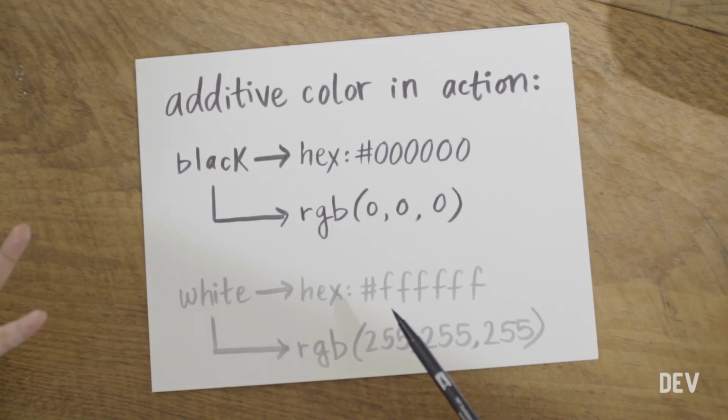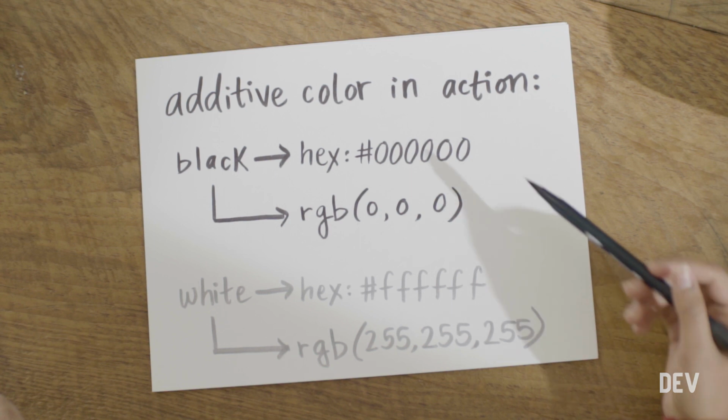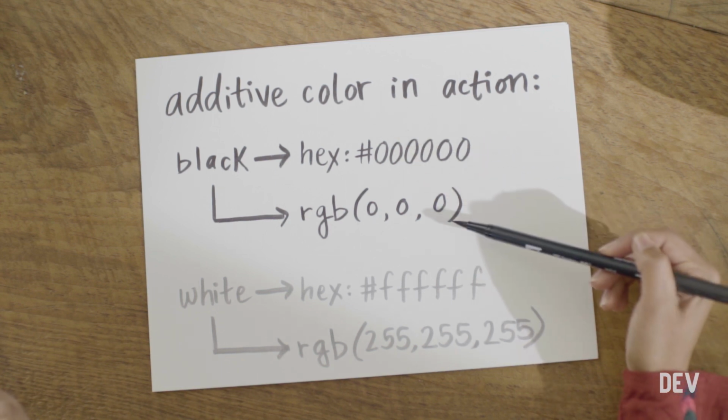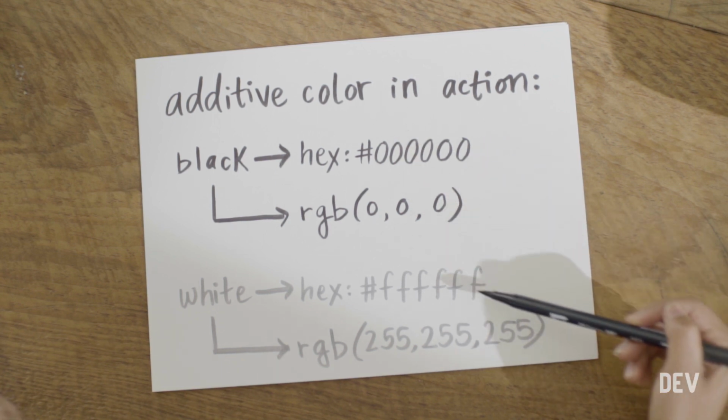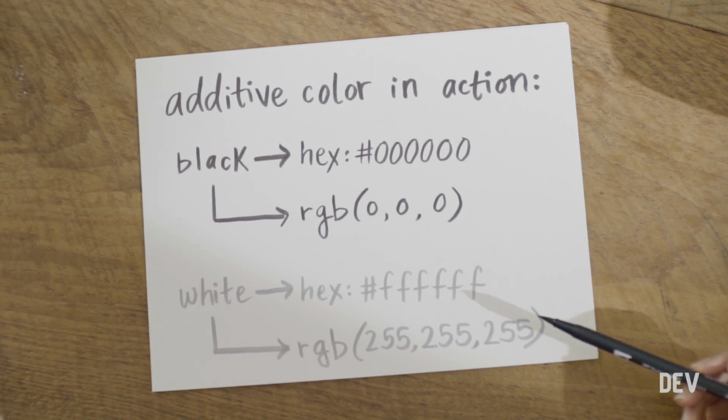On the flip side, with white, we do the opposite. We use a hex code that uses the highest level of red, green, and blue. When we add all these colors together, we get a full concentration of all colors, which gives us white. You might notice that there are two different ways of representing black and two different ways of writing white, but they're both equivalent and result in the same color.